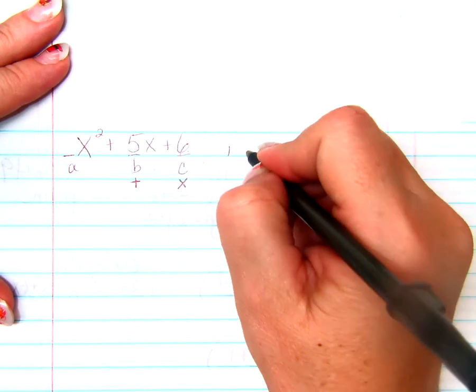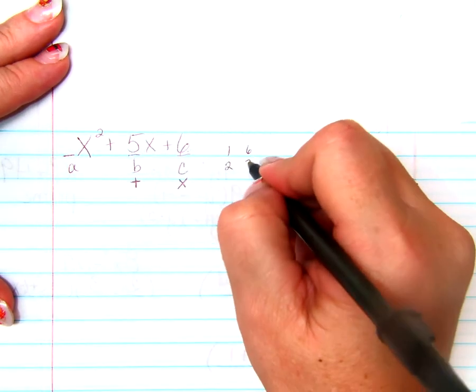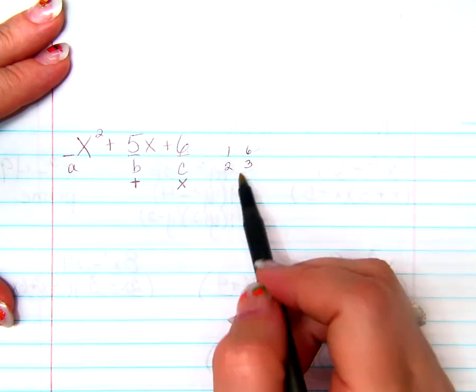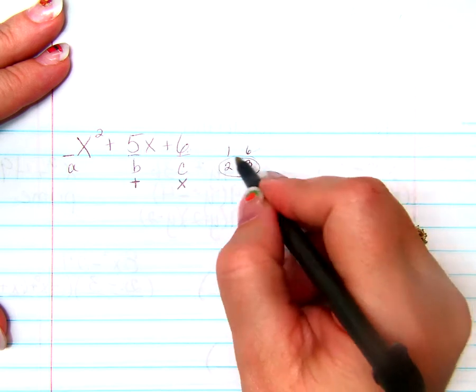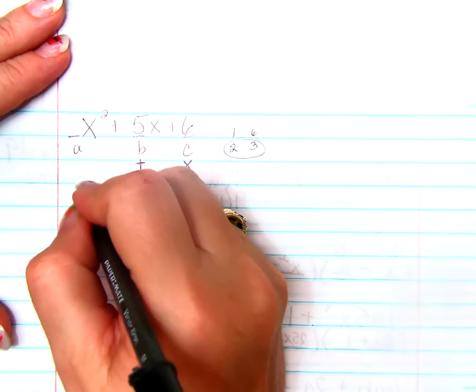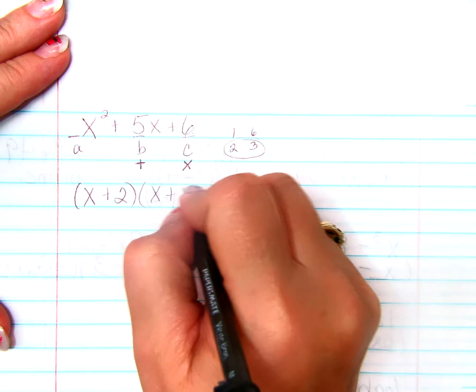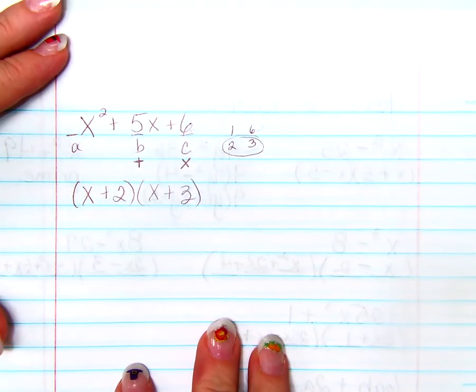Well, 1 and 6 multiply to be 6. 2 and 3 multiply to be 6. So which set of numbers should I use to add that will give me 5? Hopefully you see it's the 2 and the 3. And I can go straight to my two factors, x plus 2, x plus 3. Again, this only works with the leading coefficient of 1.